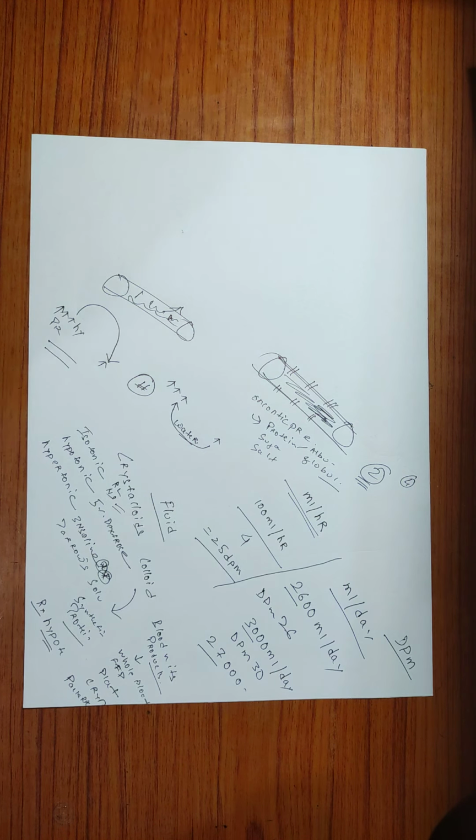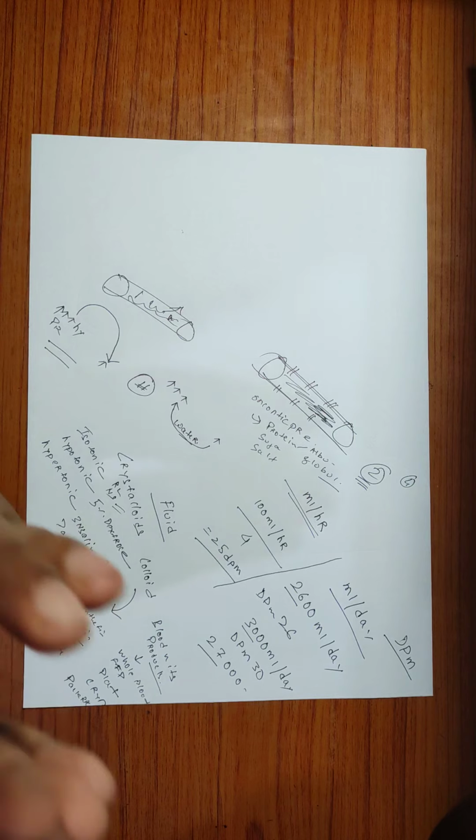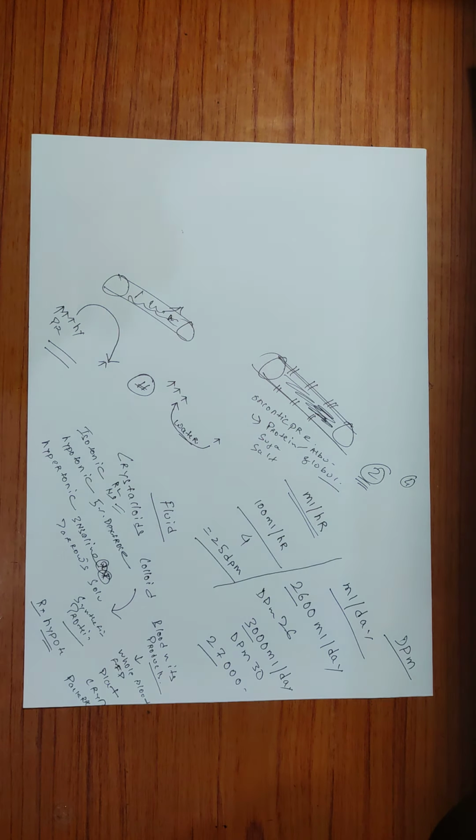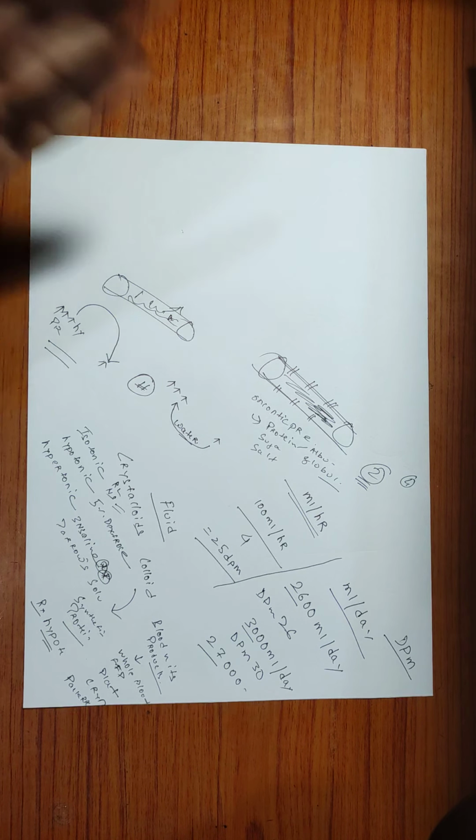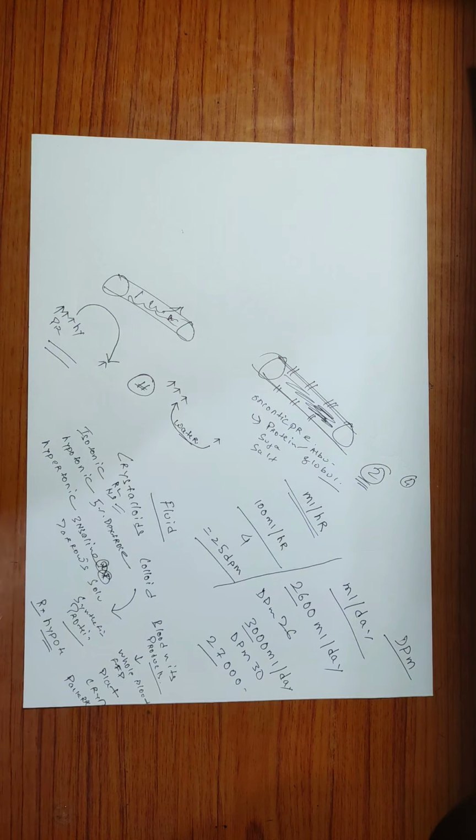Remember, water will flow from high level to low level, and if there is high oncotic pressure and low oncotic pressure, from low oncotic pressure it will go to high oncotic pressure. This is the flow of fluids. Or if there is high hydrostatic pressure to low hydrostatic pressure, it will go from high to low. That is what you have to remember.